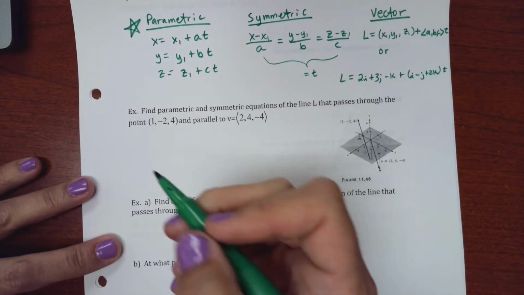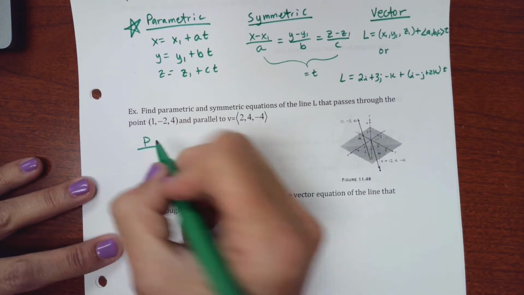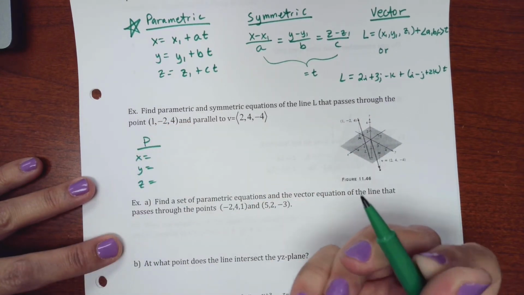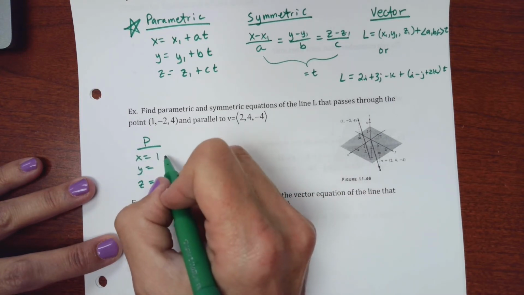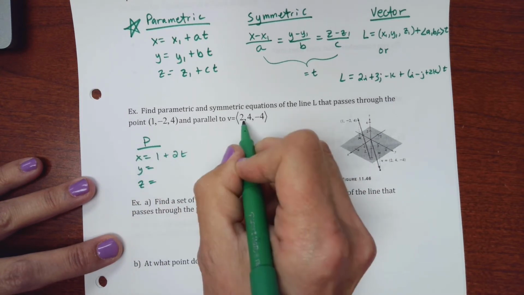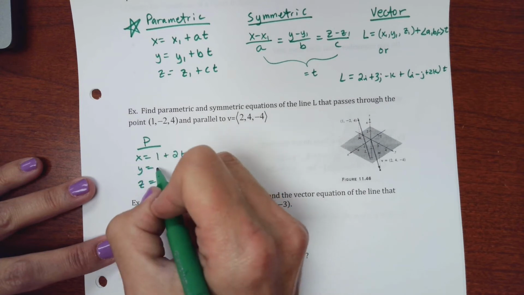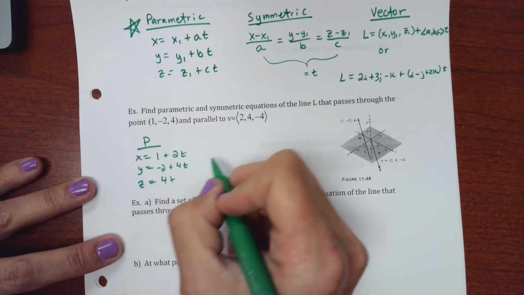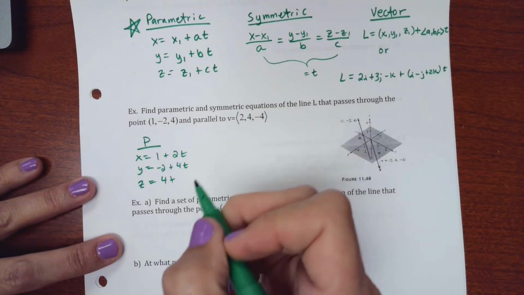Okay, so we will write the parametric format. x equals, y equals, and z equals. So I will take 1 for my point plus 2t for my direction. I'll take negative 2 plus 4t, and then take 4 plus, oh darn it, that should be minus 4t.